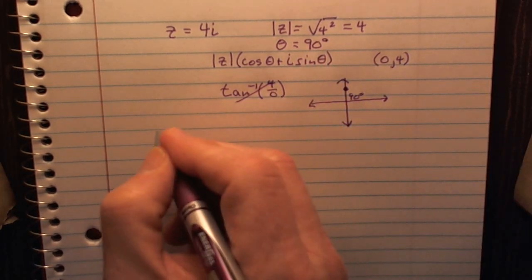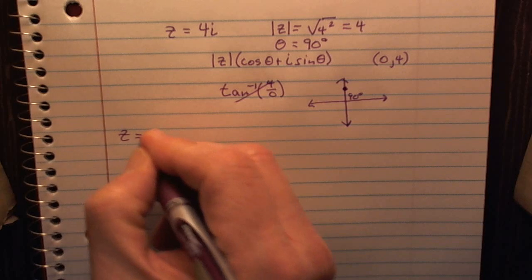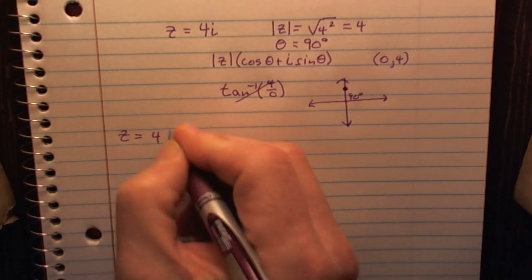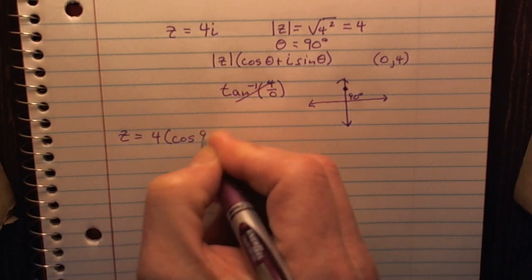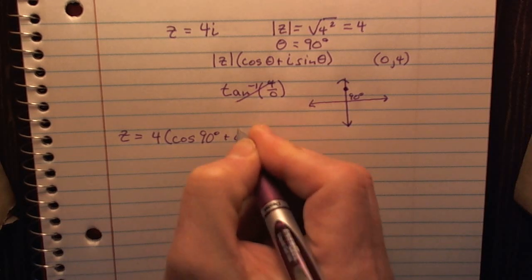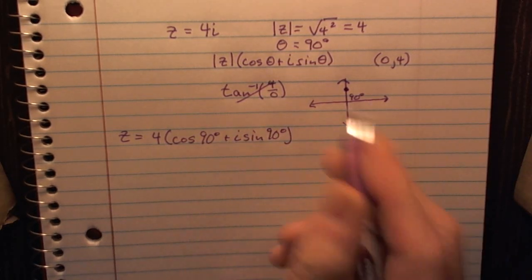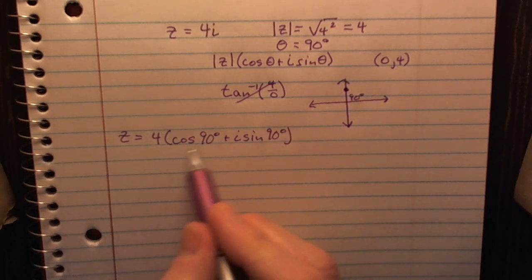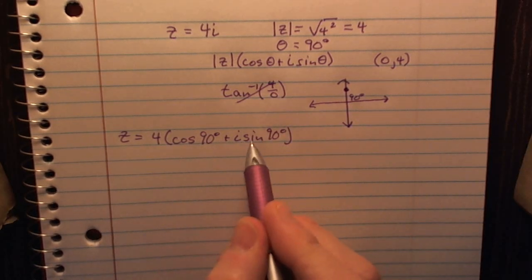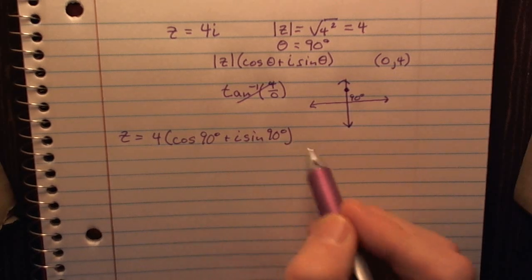So then we can write that the trig form is going to be 4 (cosine 90 plus i sine 90). That's it. And you can see that works because cosine of 90 is 0, and sine of 90 is 1. So this whole thing is just 4i.